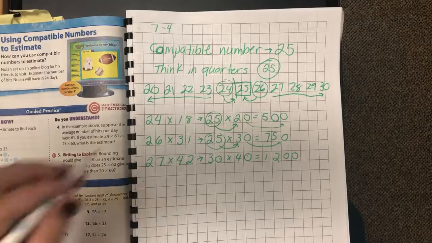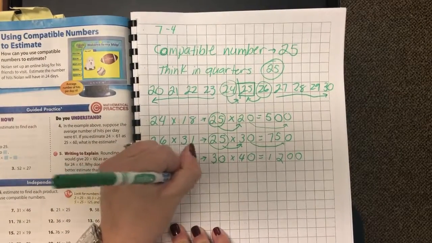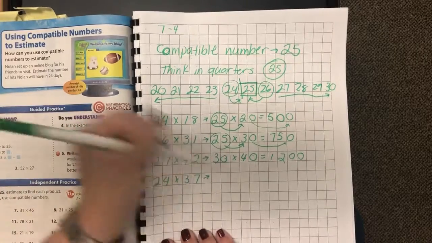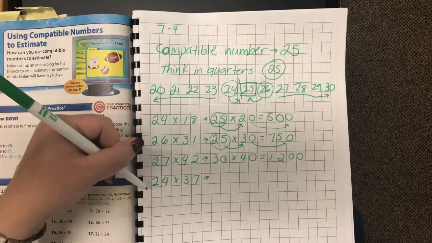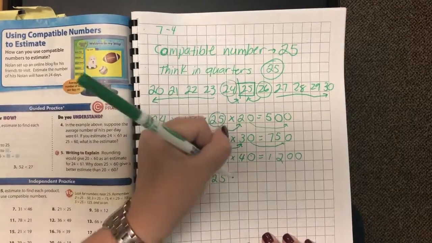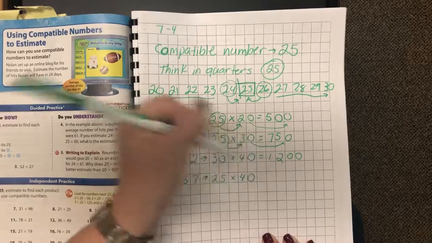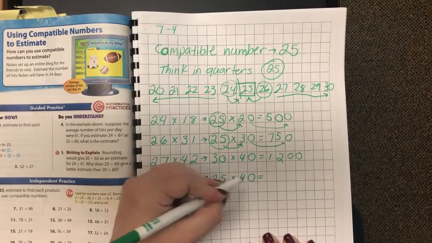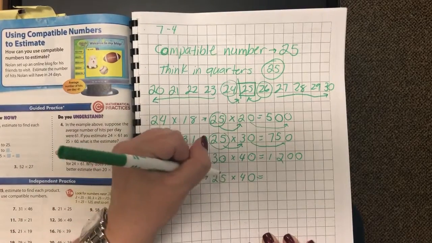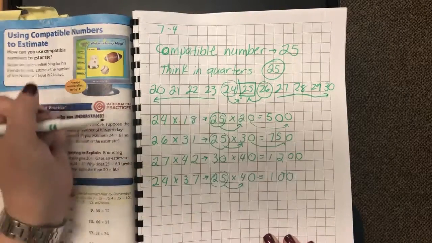So let's try 24 times 37. 24 becomes 25. 37 becomes 40. So now I'm doing 25 4 times. 4 quarters is 100.